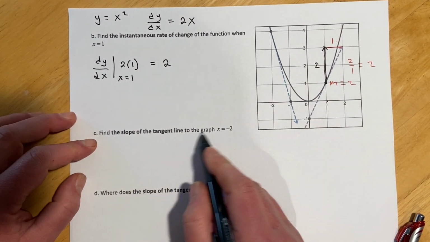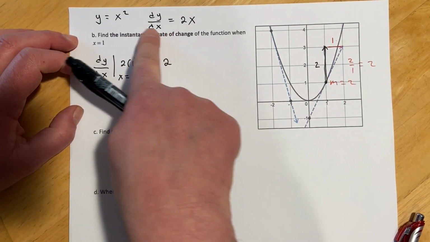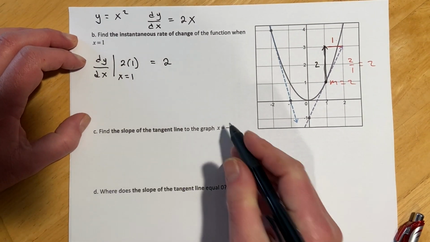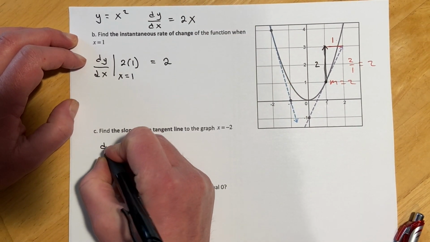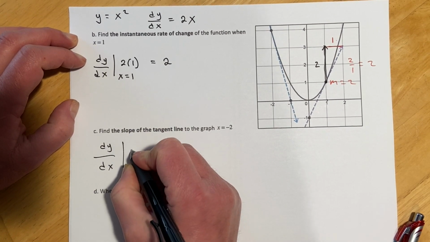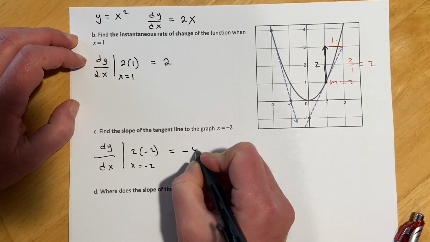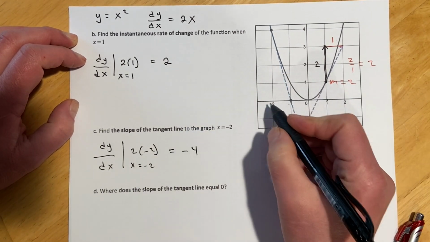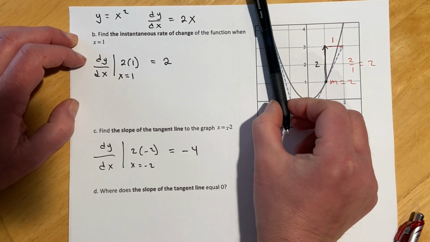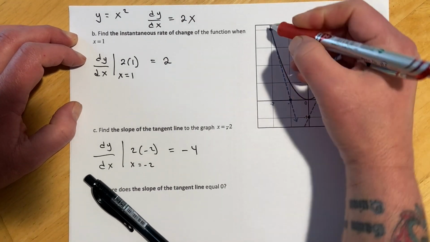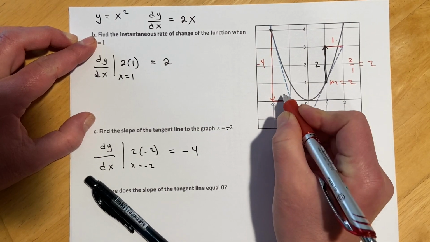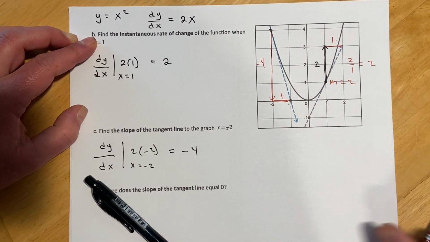And then find the slope of the tangent line at x equals -2. This is the same thing as the instantaneous rate of change: slope of the tangent line, instantaneous rate of change, same deal. So now we're just plugging in -2. dy/dx evaluated at -2 will just be 2 times -2, or -4. So the slope when x is -2 at that point should be -4. And here, if you look, we drop 4 and run 1, so that's our -4 over 1, or -4.